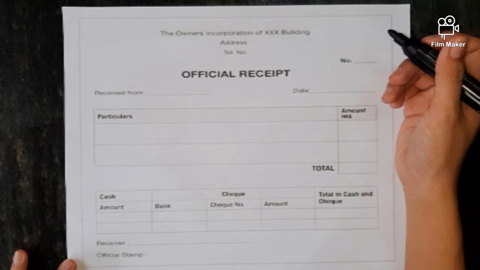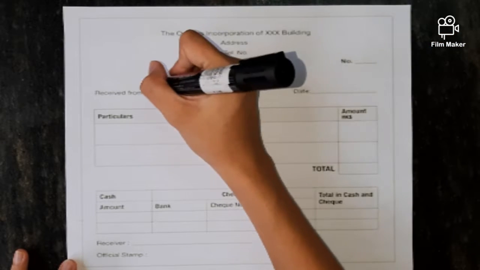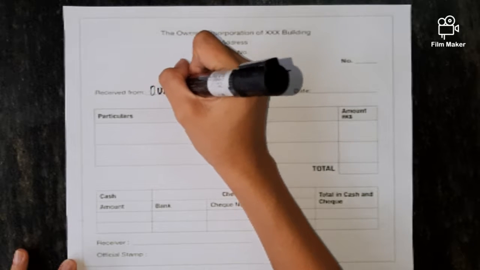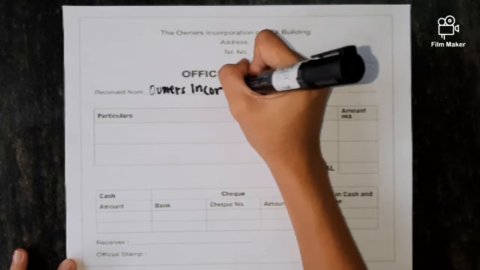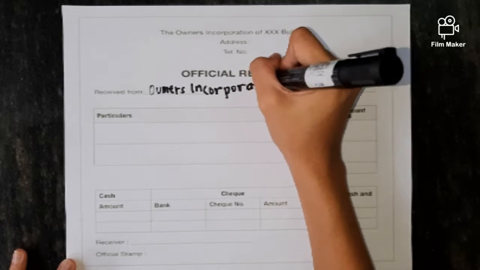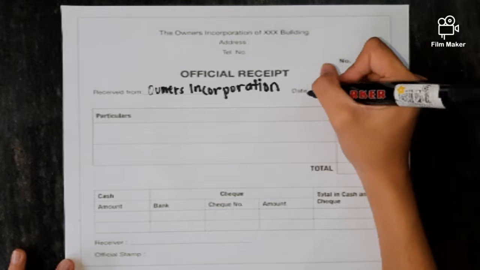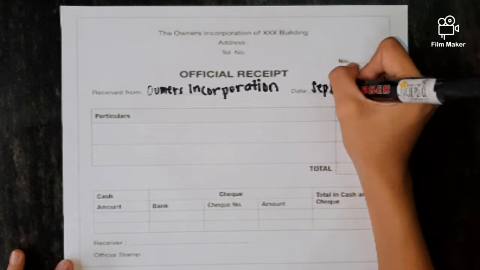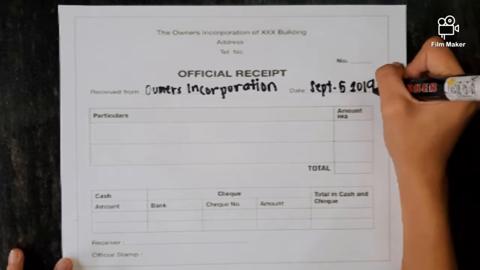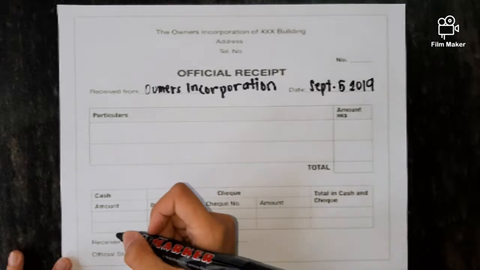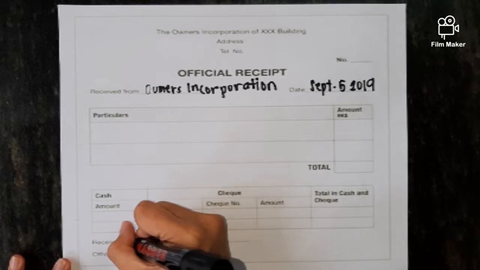Example of official receipt. Received from Owners Incorporation. Date kung kailan. Receiver. Ikaw yung receiver dito, kaya pangalan mo yung ilalagay mo.